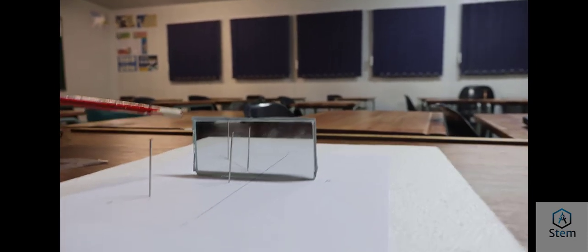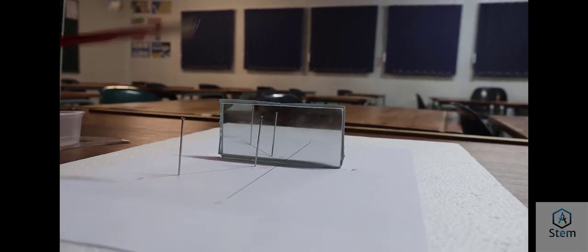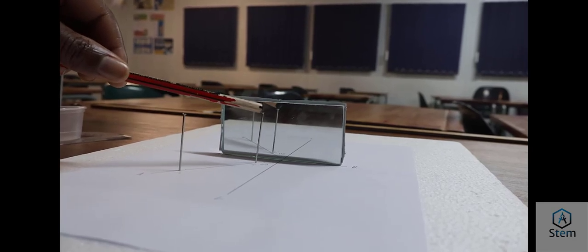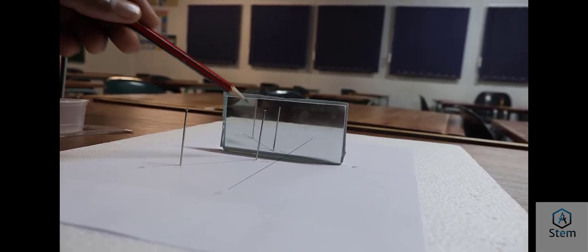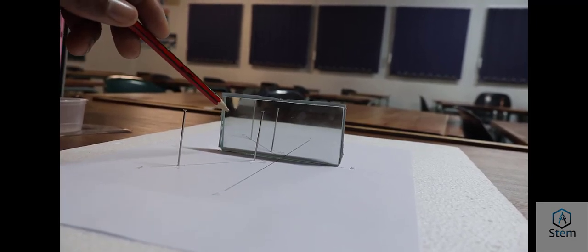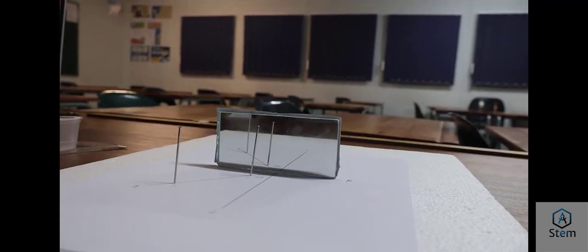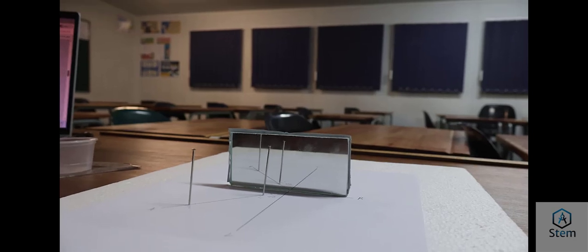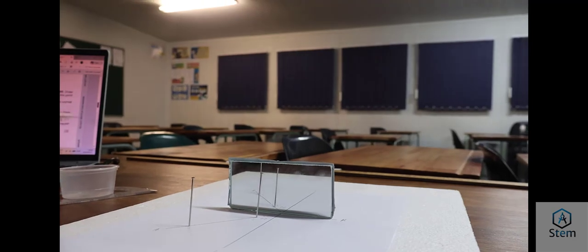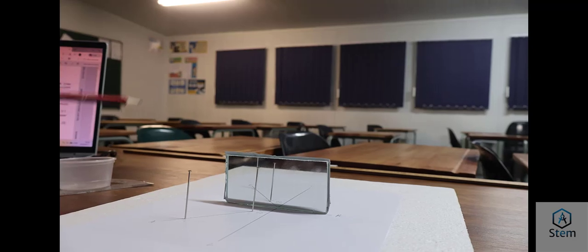So I'll move my camera and you will start to see 4 pins now. The actual pin, the other actual pin, and the image and that other image right over there. So we want to move our eyes so that those two images appear like one.